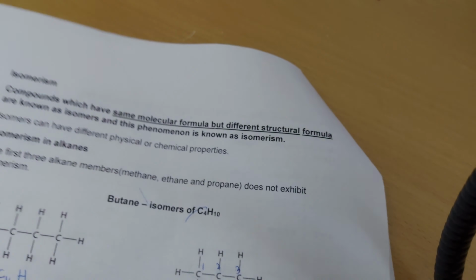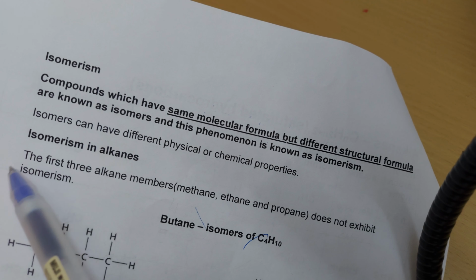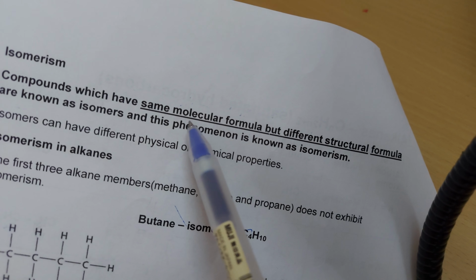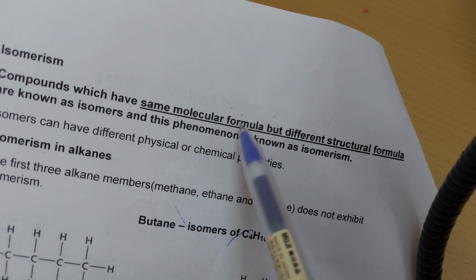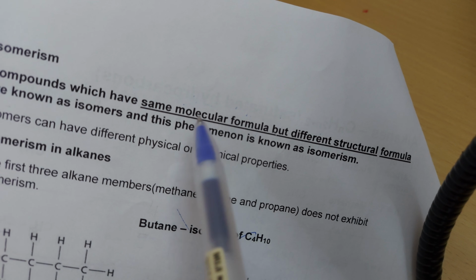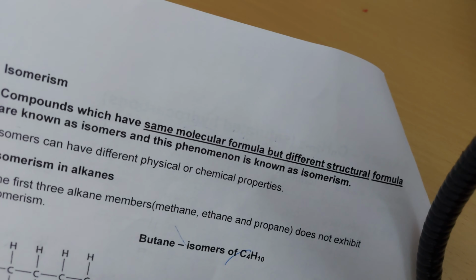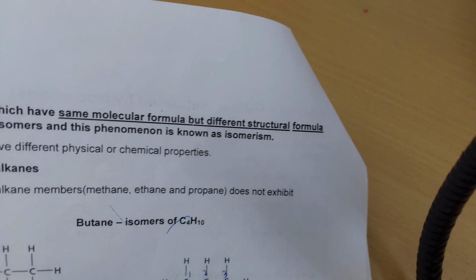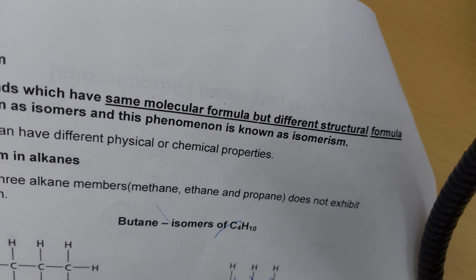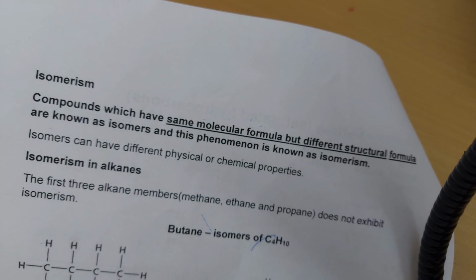The last thing we're going to be looking at is isomerism. Isomerism is basically compounds which have the same molecular formulas but different structural formulas. Same molecular formula means it has the same number of atoms of a certain element, but different structural formula, which means it looks different and the places of the atoms are different. Such compounds are known as isomers, and this phenomenon is known as isomerism.